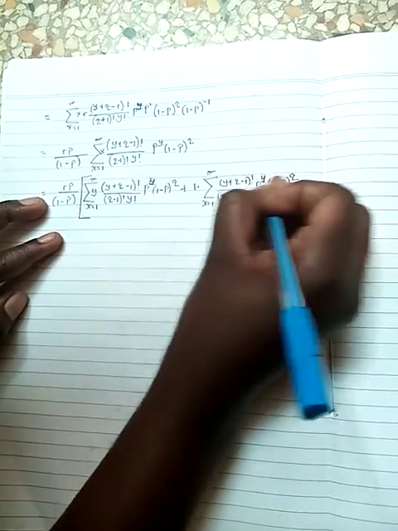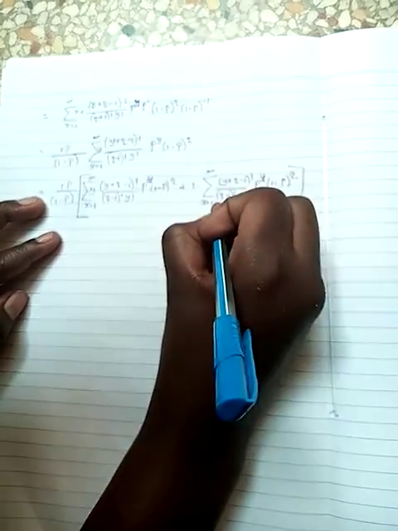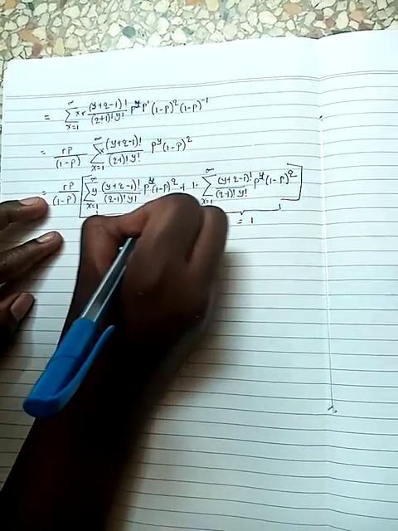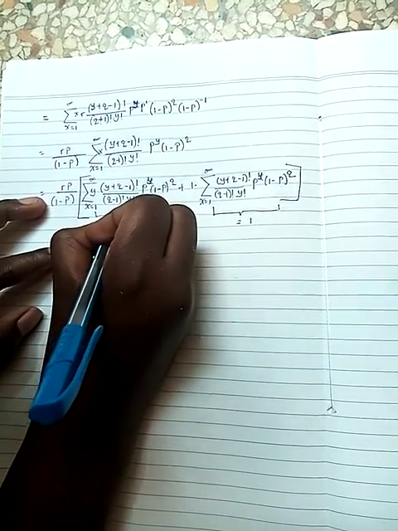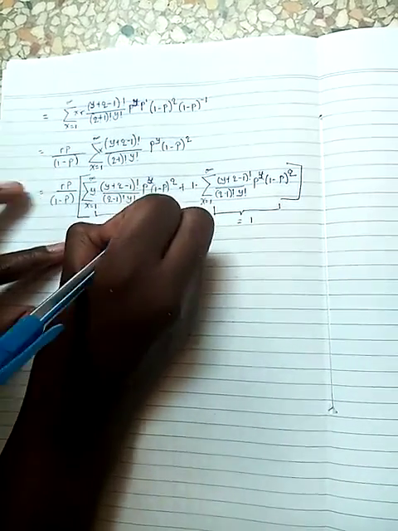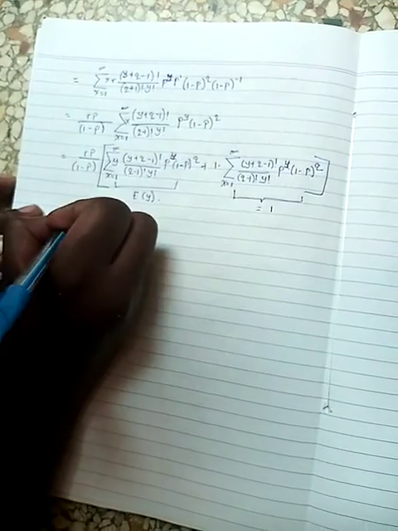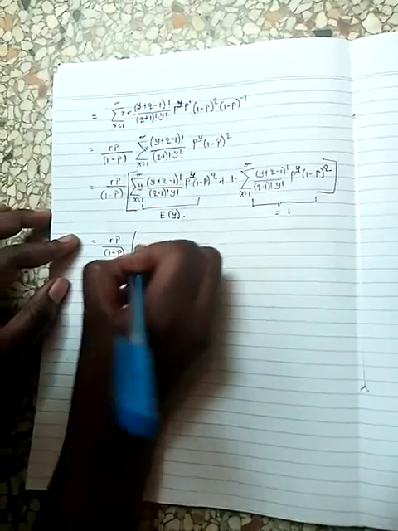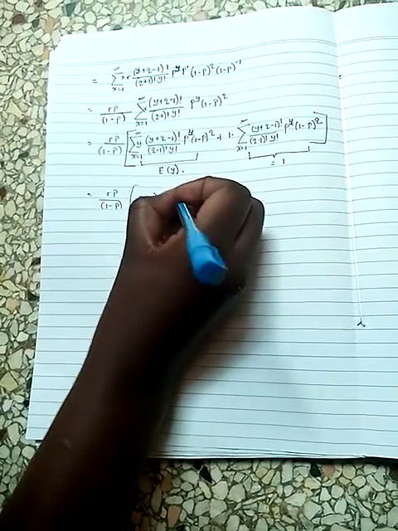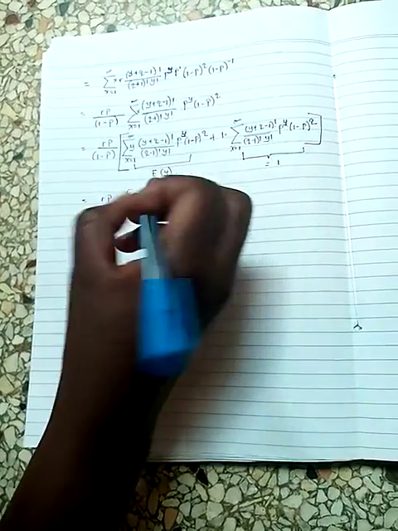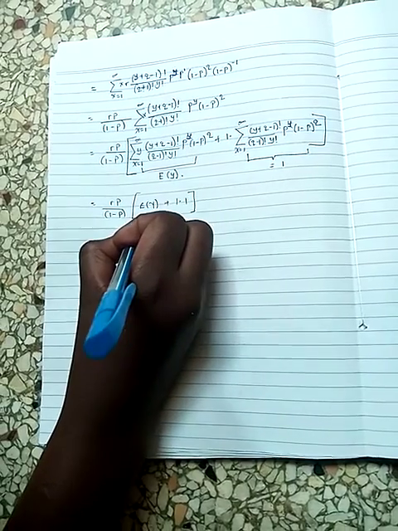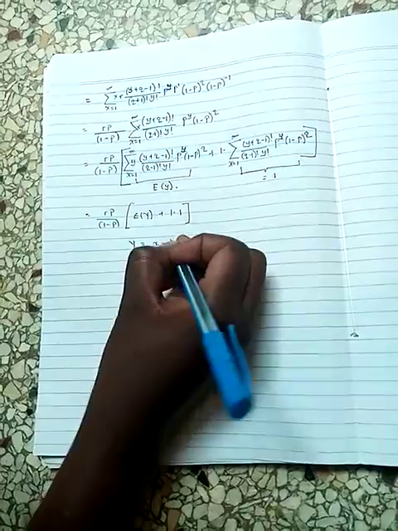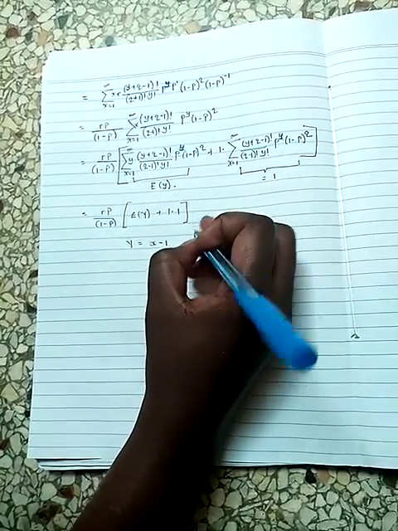There is also y. So we know that the whole of this equals 1, and the whole of this is the same as the mean of y. So here is going to be rp out of 1 minus p times (mean of y) plus 1 times 1. But remember, we got y when we let y equal x minus 1 from the first time when we were deriving the mean.